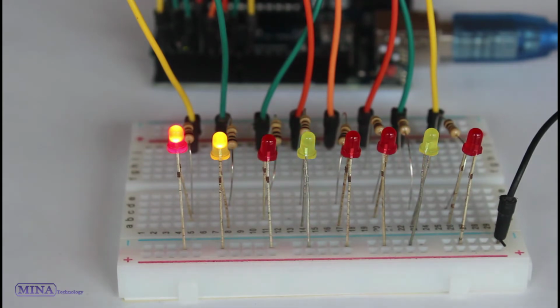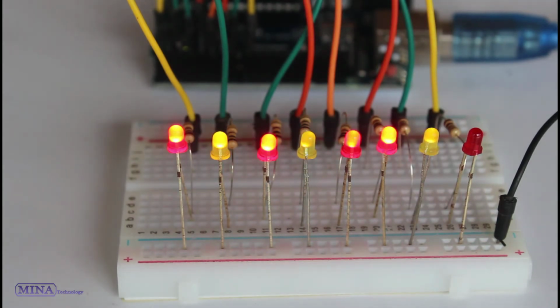In this Arduino tutorial, we will learn how to make an LED sequencer and how it works. Here we have used 8 LEDs to blink sequentially. This is the third part of the LED sequencer tutorial.